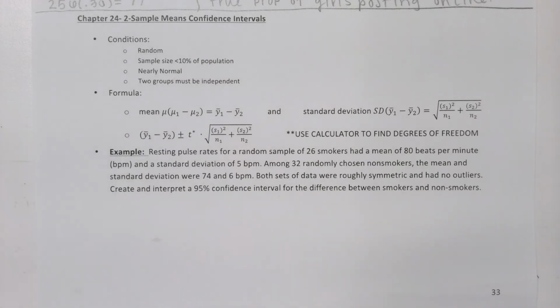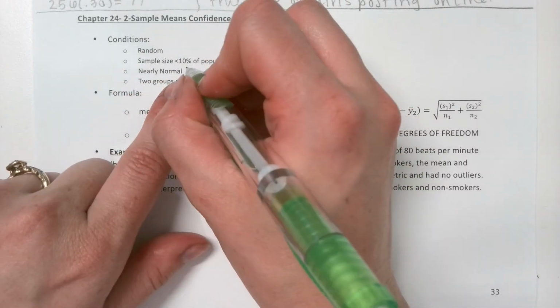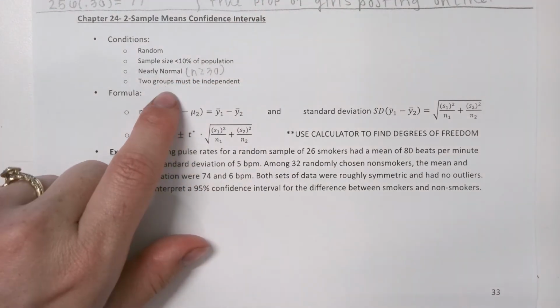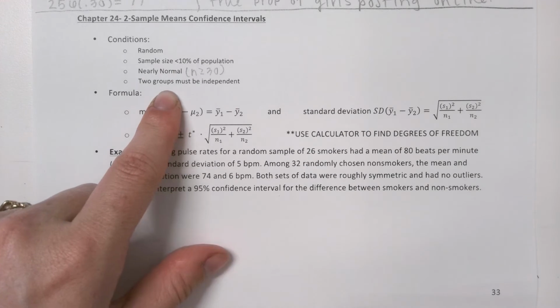All right, confidence intervals for two sample means. Conditions should look very familiar, so checking for randomness and sample size less than 10% of population. Do you want to make sure that things are nearly normal or your sample size is greater than 30? And our two groups need to be independent.